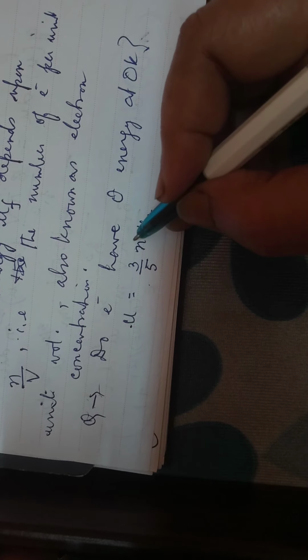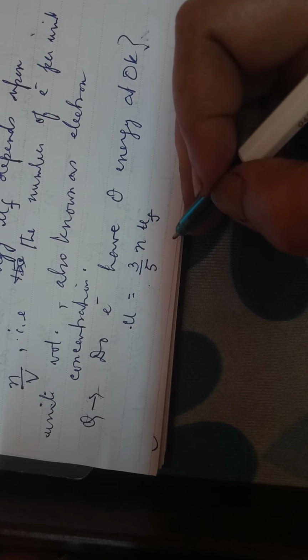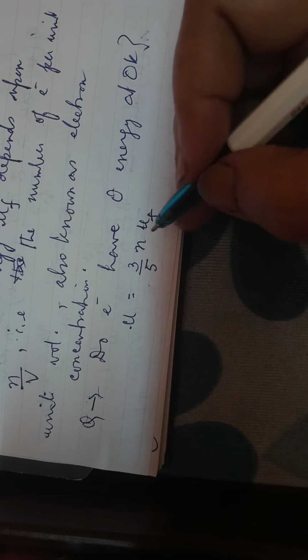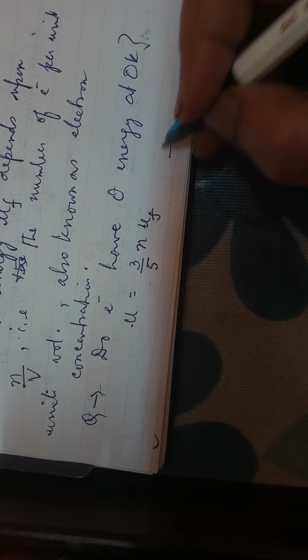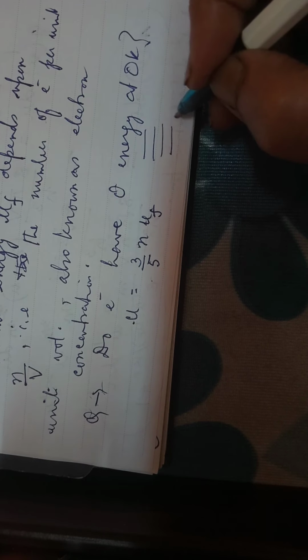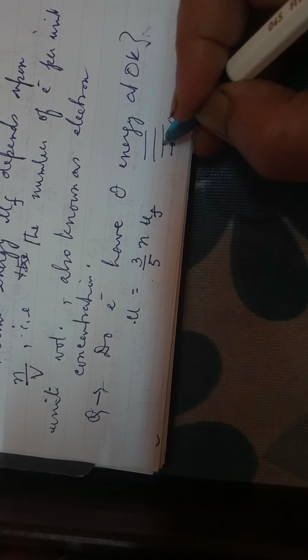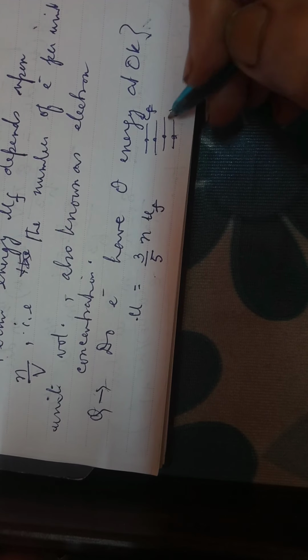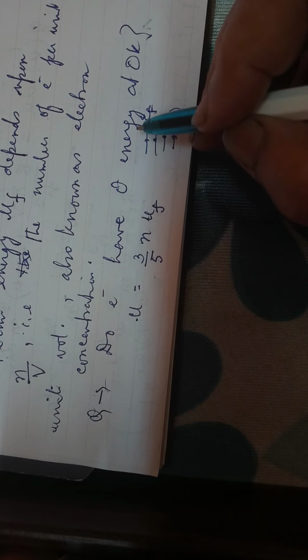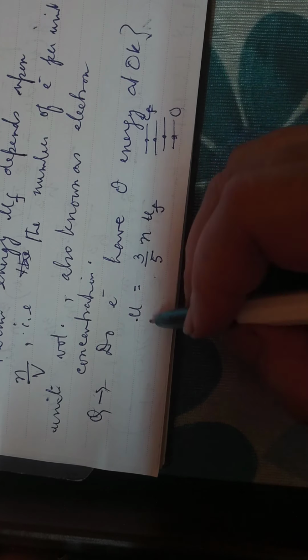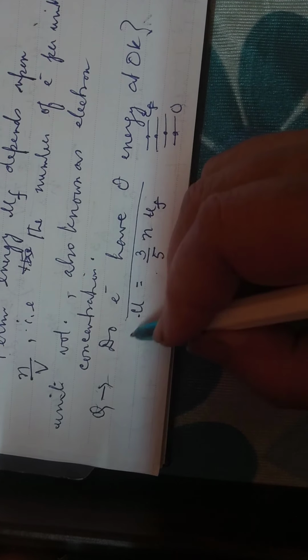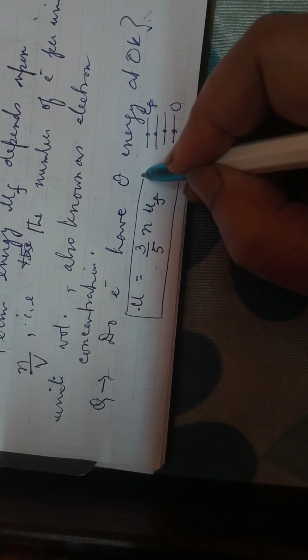So out of these n electrons, only one will be in the zero energy level. Others will be in higher energy levels, as in the diagram I drew just now, each with different energies, up to the Fermi energy UF. So now we'll prove that U is equal to 3/5 of n UF. Alright, let's stop.